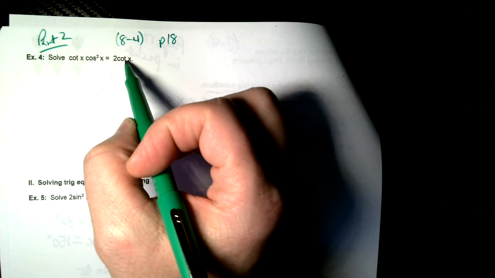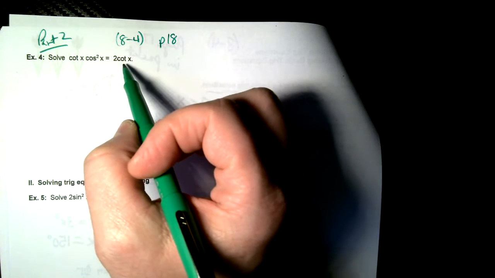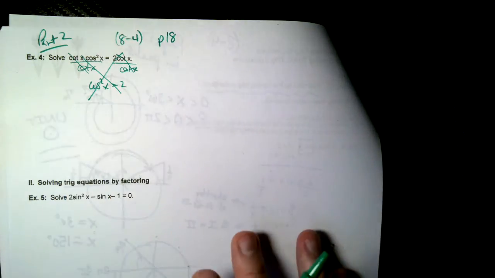For part 2, this first problem here is a little bit above and beyond what we need to do. You've got cotangents and cosines squared. There are a couple ways you could approach this one, but I think the intent was to divide by cotangent. You've got two cotangents, you divide by a cotangent, and the cotangents cancel each other out. Cotangent x, you get cosine squared x equals 2. I'm not a fan of this kind of problem right here.